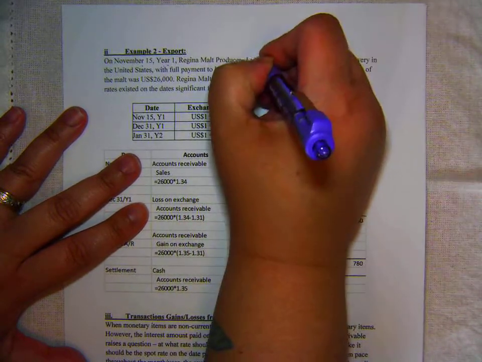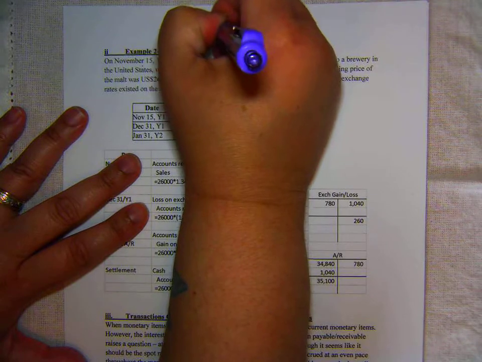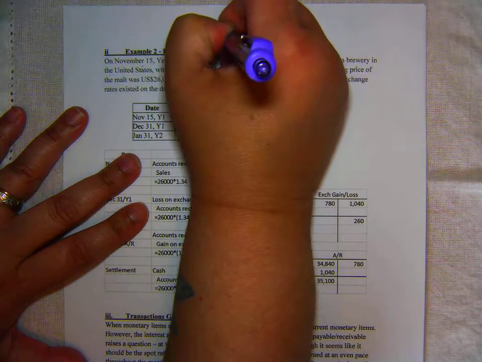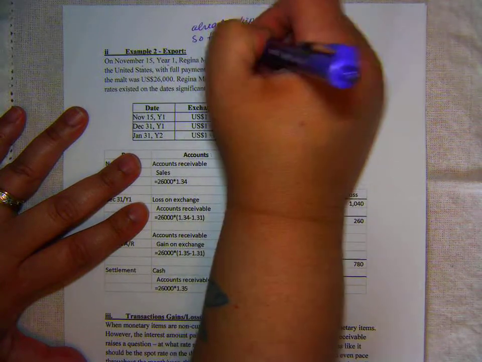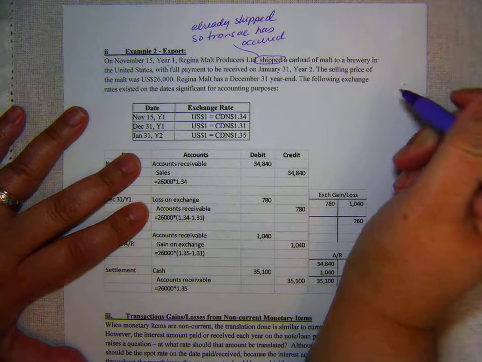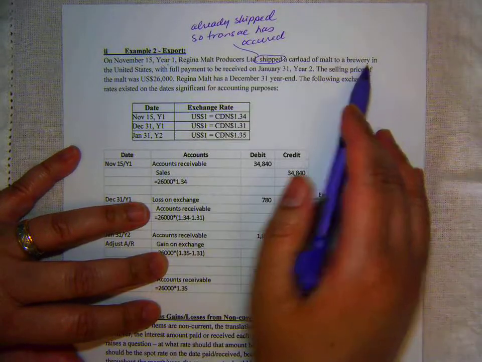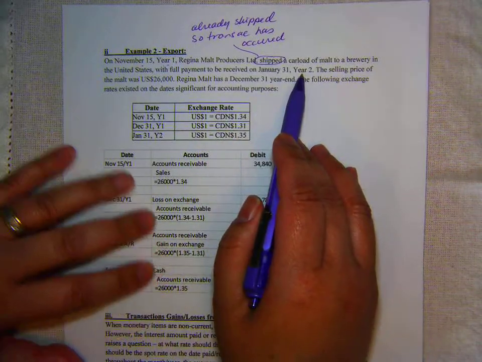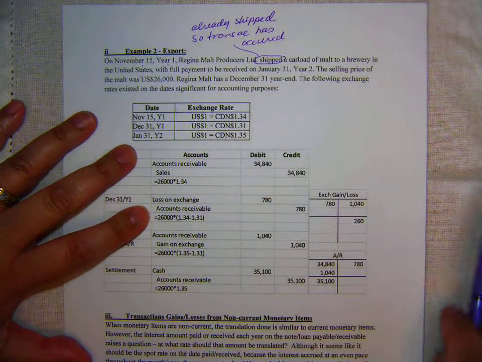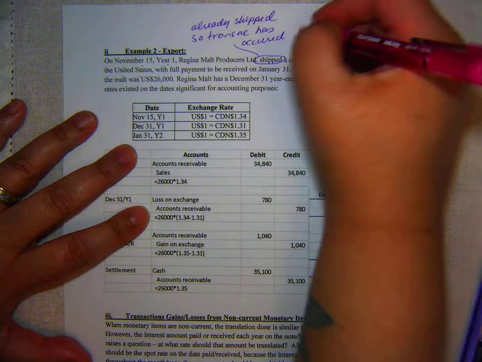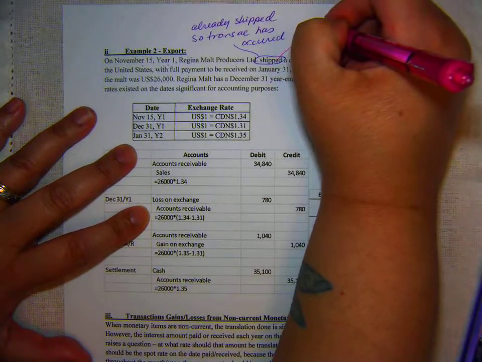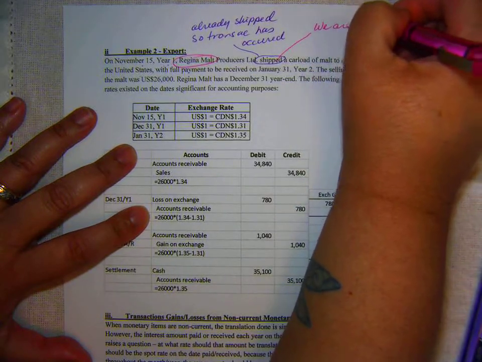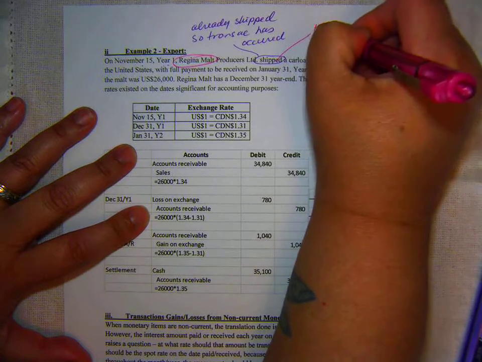So, has the transaction already occurred? Yes, already shipped. So transaction has occurred. A carload of malt to a brewery in the United States. Full payment will be received January 31st, year 2. So we, Regina Malt, are selling inventory.